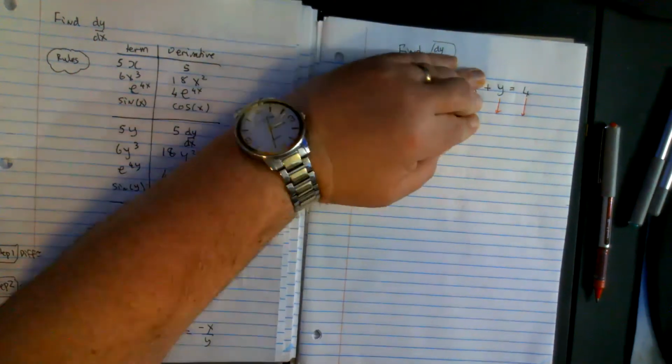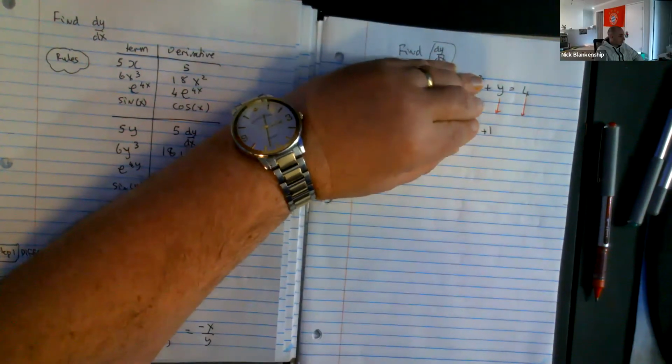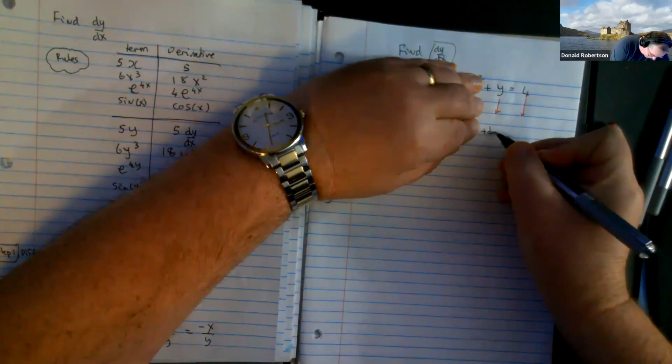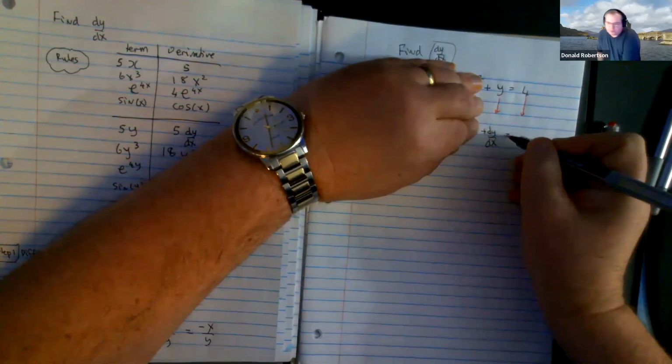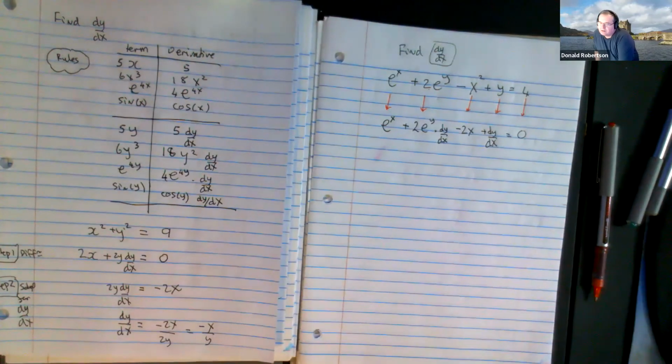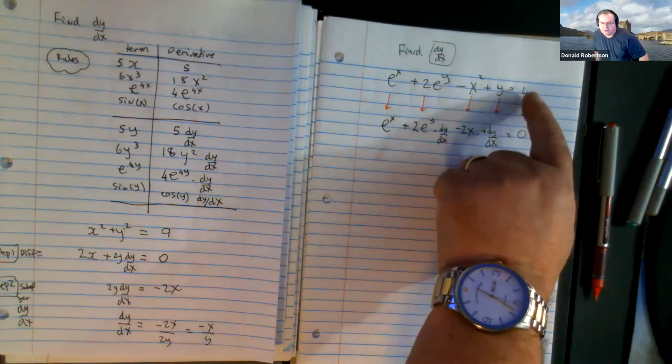One. Anything else? dy over dx. So 1 dy by dx is just dy by dx equals 0. Are you comfortable with that? So differentiate all the terms with respect to x. You got this.